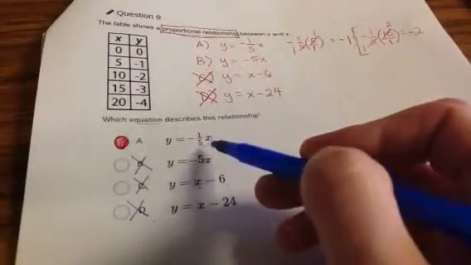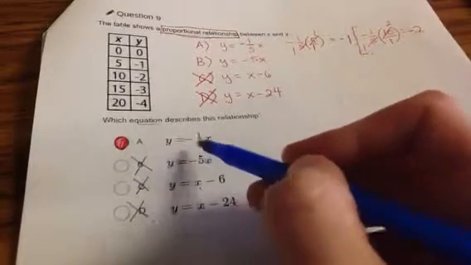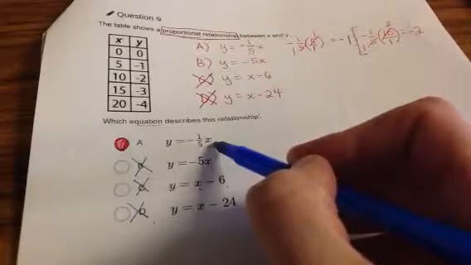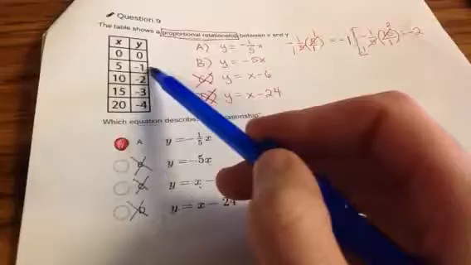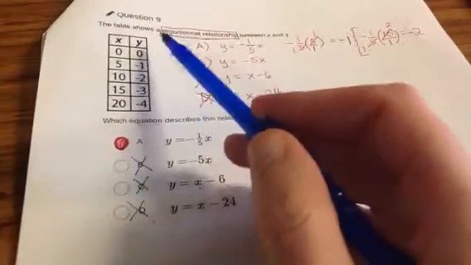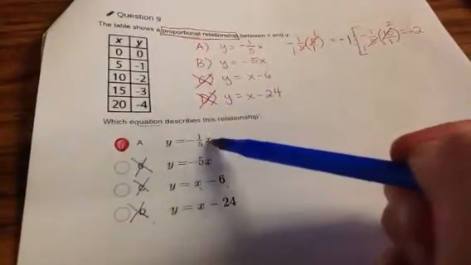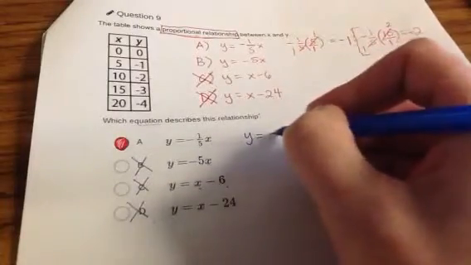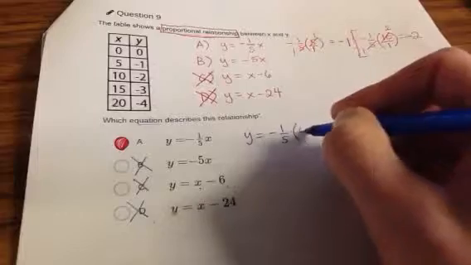Lastly, we want to make sure that this is correct. Okay? So again, plug in an x value of 0. Negative 1/5 times 0 is what? 0. Anything times 0 is 0. That shows up in our table. Let's look at an x value of 5 because we saw x value of 0 works, so we need to check at least 1 or 2 more. Negative 1/5 times 5. Let's write that out. Y equals negative 1/5 times 5.